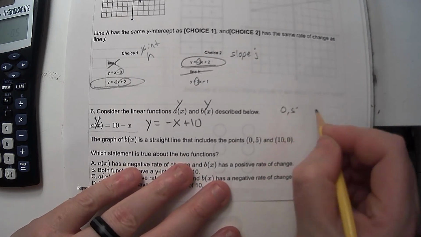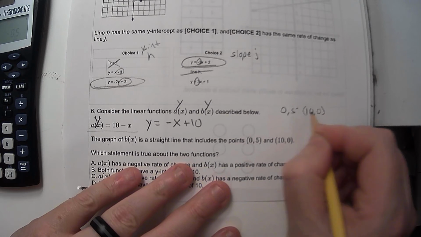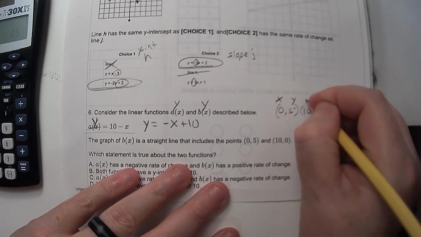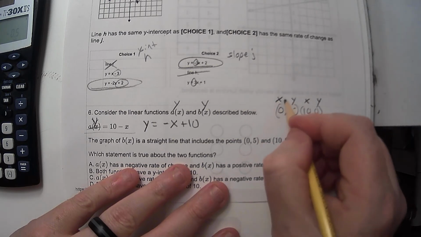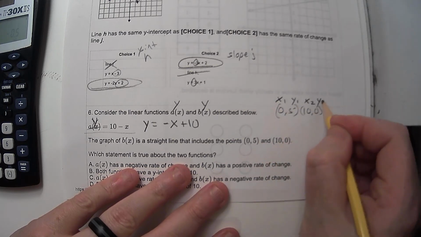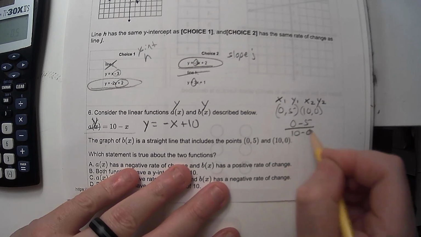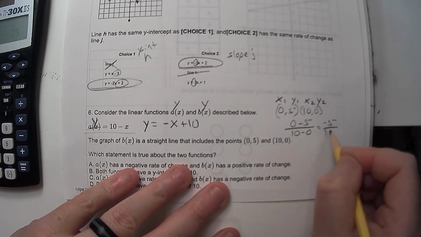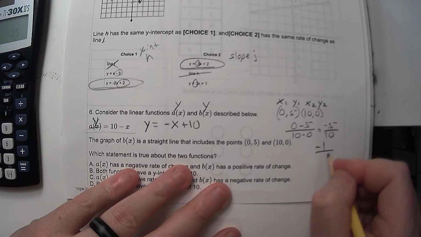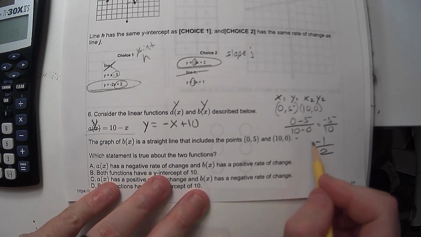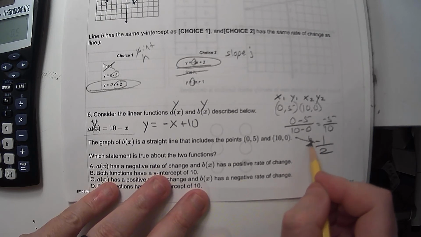We've got (0, 5) and (10, 0), so write your two ordered pairs. Step 2 says to label them x1, y1, x2, y2. This is the first ordered pair, that's the second ordered pair. So (0 minus 5) over (10 minus 0), negative 5 over 10, so negative 1/2. So my slope for B is going to be negative 1/2.